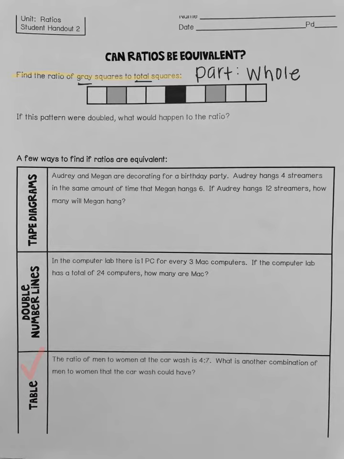I can look at this and notice that I see 1, 2 gray squares. Therefore, the first part of my ratio is going to be a 2, followed by, I know that I see 1, 2, 3, 4, 5, 6, 7, 8, 9 total squares. Therefore, my ratio for part to whole, talking about gray squares to total squares, will have a ratio of 2 to 9.